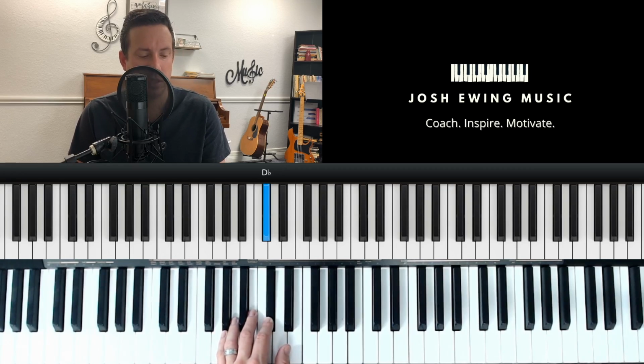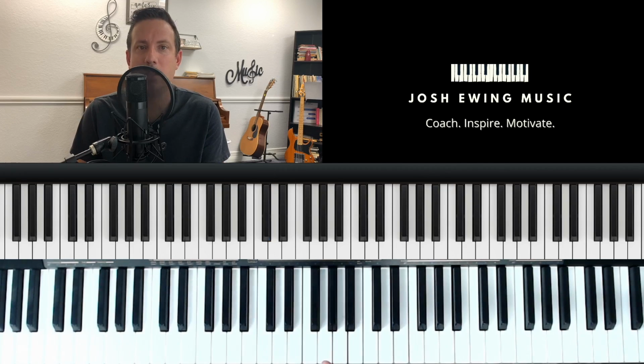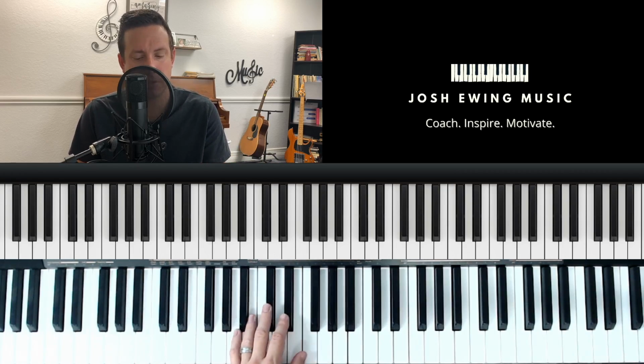Depending on whether you're going down or going up will determine your sharps or your flats. And as we get more into our sharp and flat keys, you'll understand this in even more detail. The main thing you need to understand is that sharps are up and flats are down.